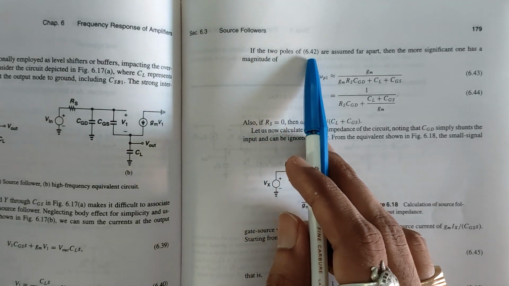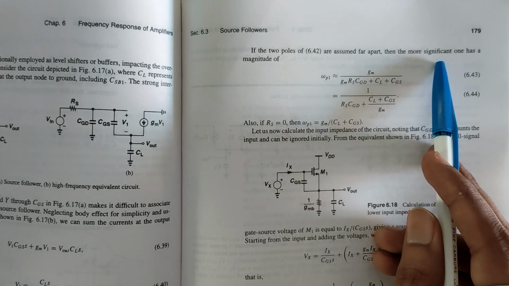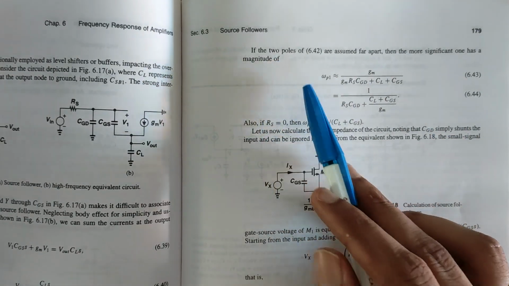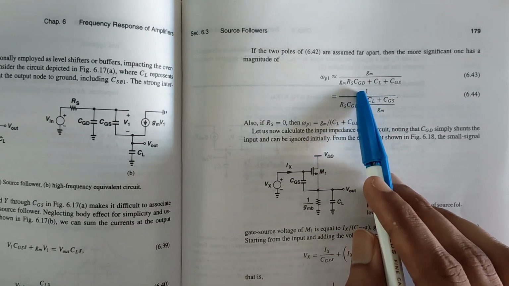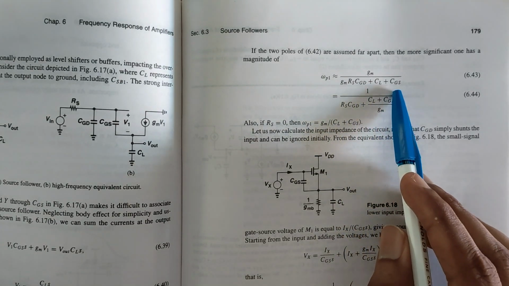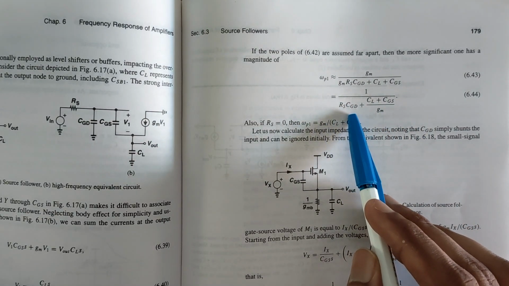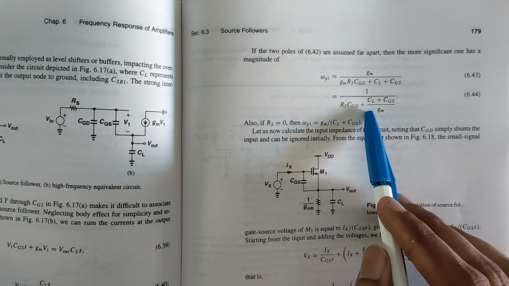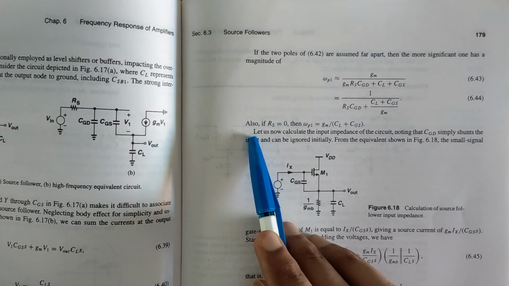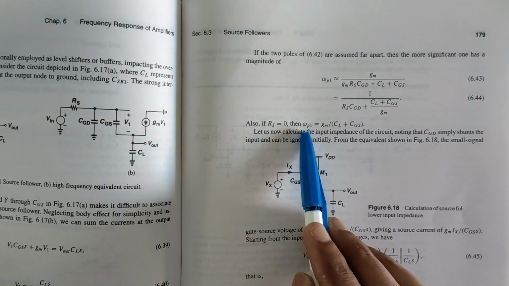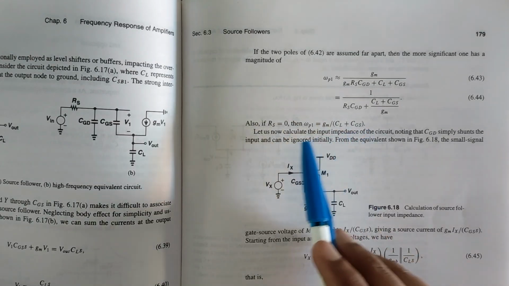If the two poles of the equation are assumed far apart, then the more significant one has a magnitude of omega p1 equal to 1 by RS CGD plus CL plus CGS by gm. Also, if RS is equal to 0, then omega p1 is equal to gm by CL plus CGS.